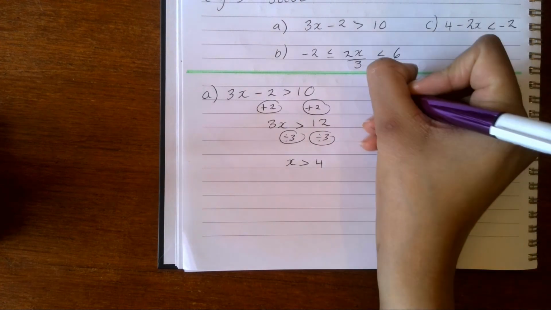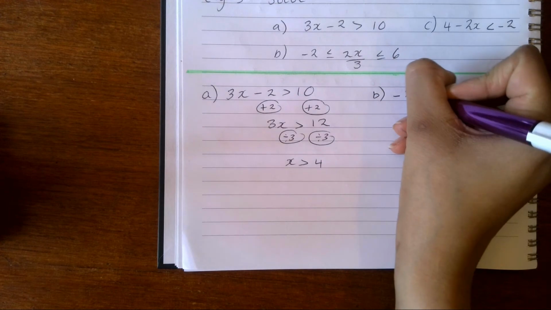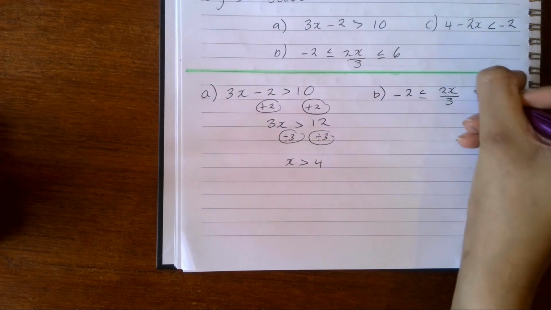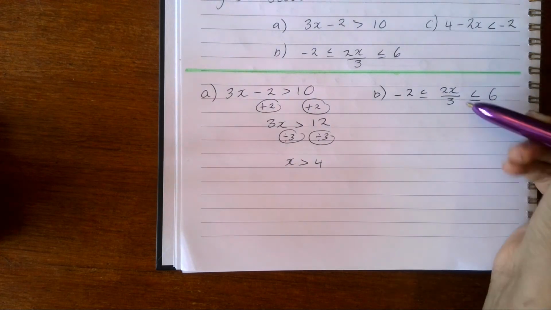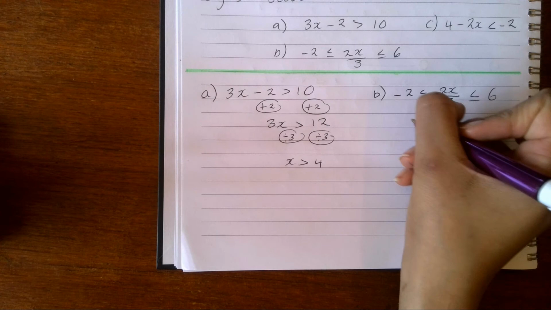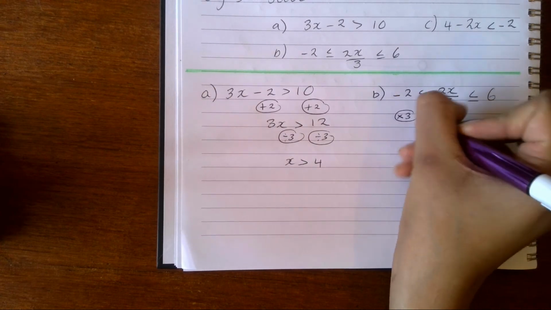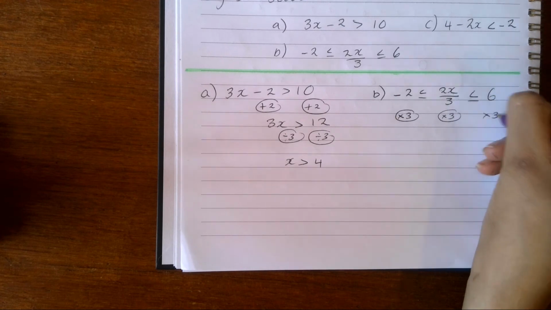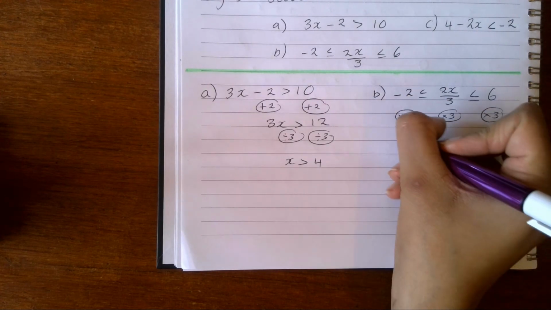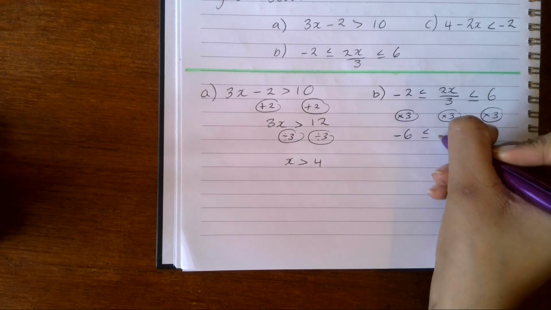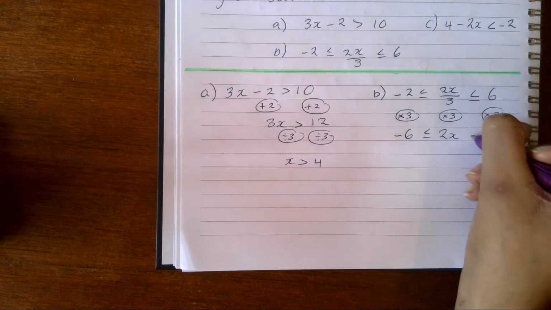B. Now when you've got an in-between inequality like this, the goal is to just try and get x in the middle. At the moment, I've got x times 2 over 3. So we want to undo all of that. Let's first of all deal with the 3, because it's a fraction. I'm going to times all 3 of these elements by 3. -2 times 3 is -6. If I times a fraction by the bottom, you're left with the top. And then 6 times 3 is 18.